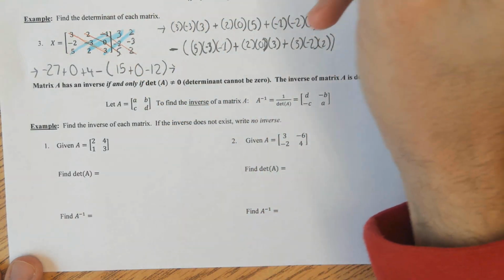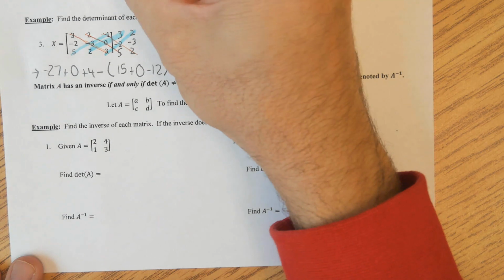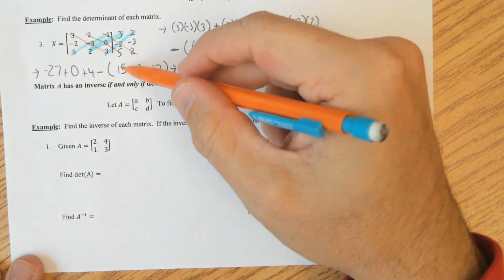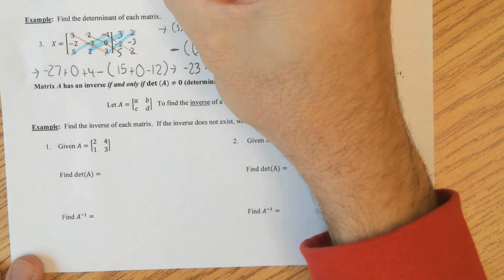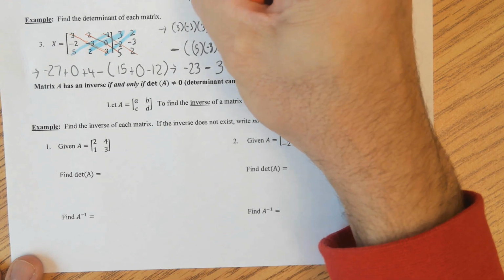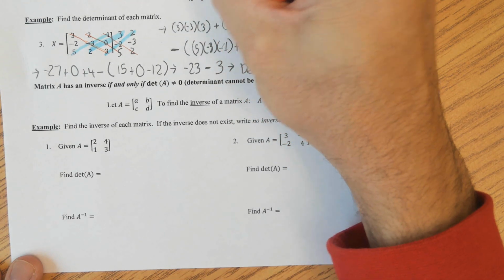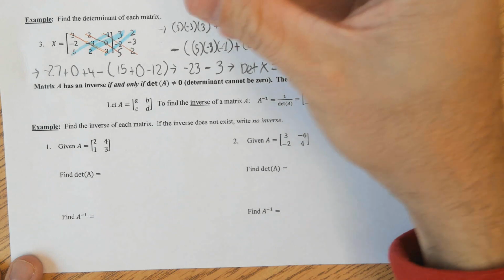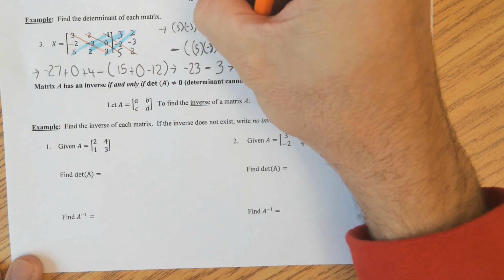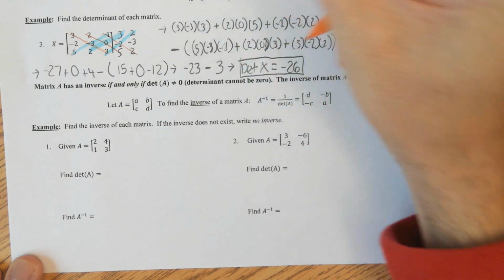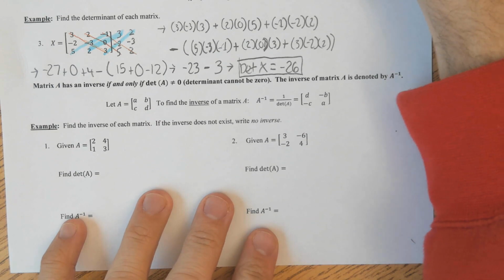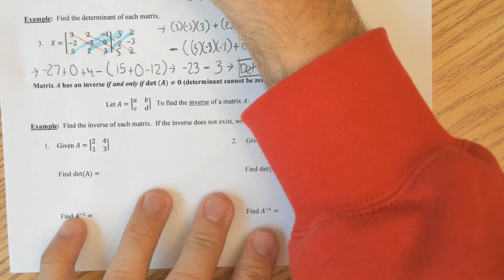So then it's going to be something like this. We're going to have negative 27 plus 4, that gives me a negative 23, minus 15 minus 12 is 3. And so then the determinant of this matrix, the determinant of x, is equal to negative 23 minus 3, which is a negative 26. So yes, I can find the inverse of this matrix.